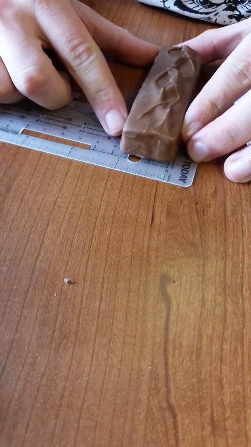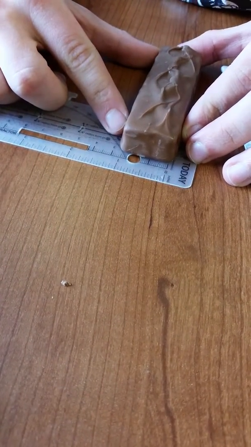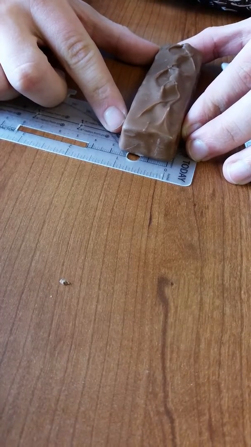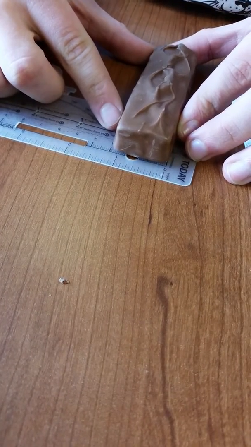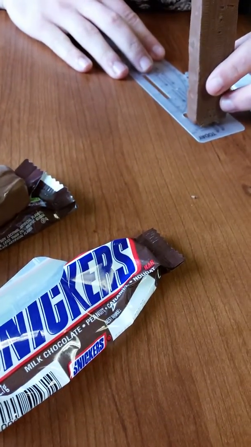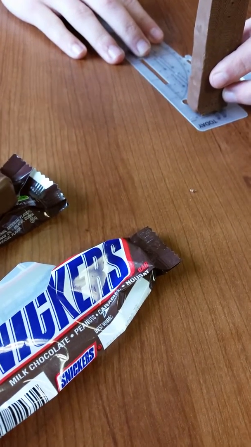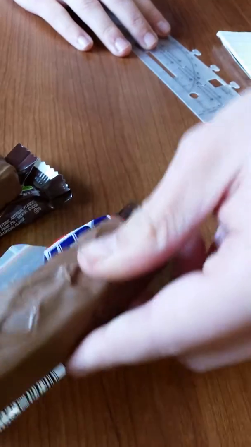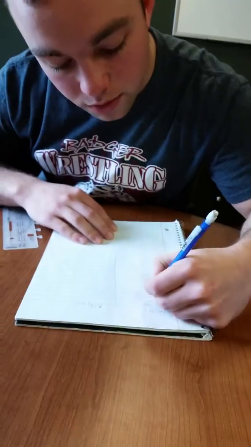The width. Oh man, we're into a little bit of a dilemma there. I'd say about 2.9 centimeters. And the height. I would say it's about 1.9. And that's the measurements on the Snickers bar.